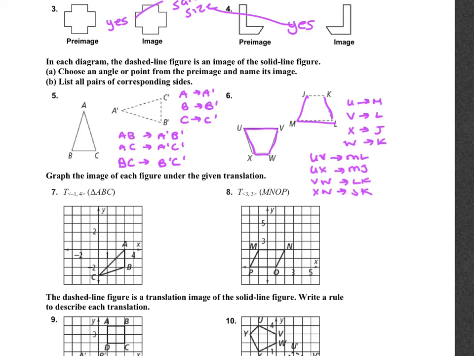Numbers 7 and 8 say graph the image of each figure under the given translation. So I'm just going to count down, left 1. This is my X, left 1. And this is the Y, up 4. So from here I'd go left 1 and up 1, 2, 3, 4. There's my point. That would be C prime. From A, I'm going to go left 1 and up 1, 2, 3, 4. And there's A prime. And B, left 1 and up 1, 2, 3, 4. And there's B prime. And then connect your points. And again, it should be the same size.